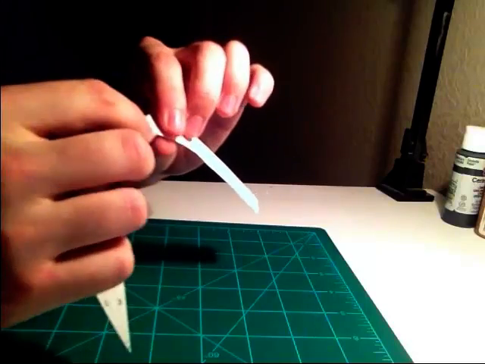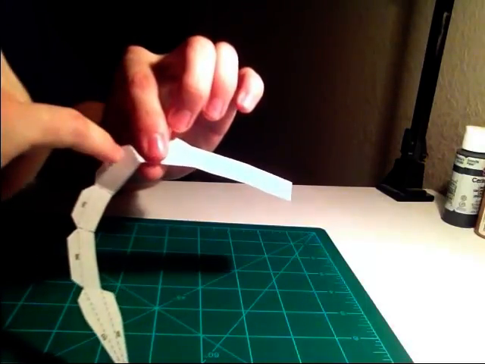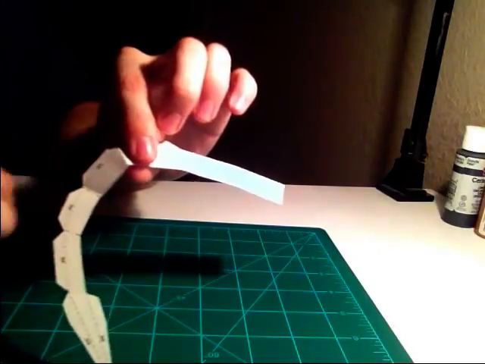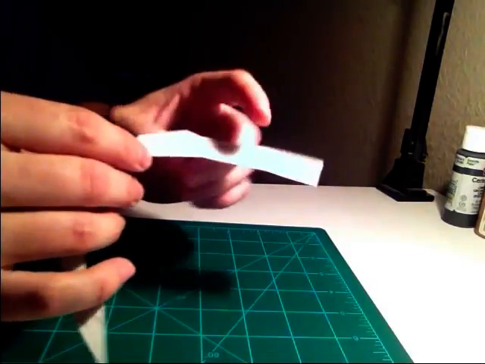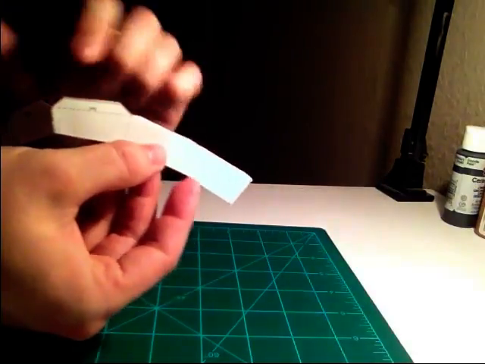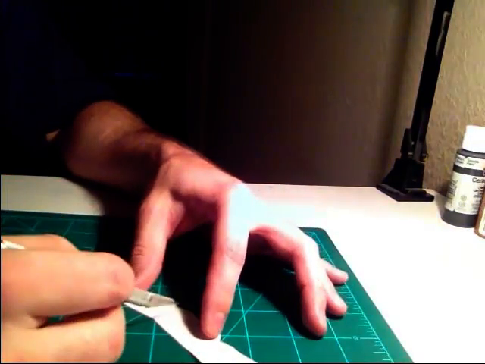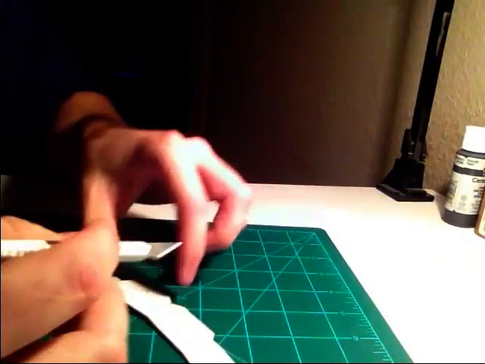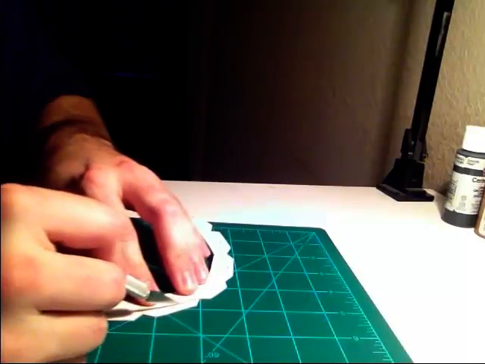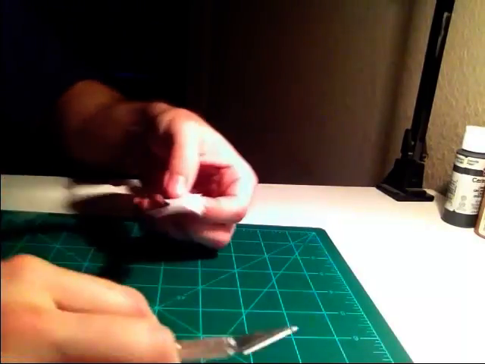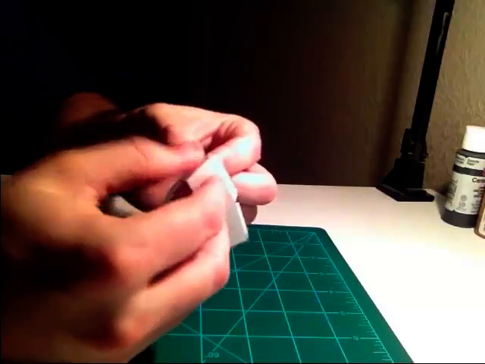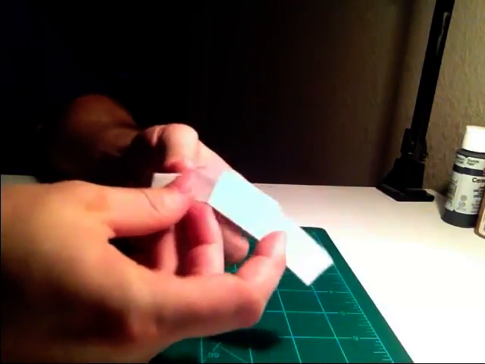You don't get a messy, smooth bend like it did here. You get a nice sharp edge. You do that on all the edges, like so, and you can see again, it's much easier to get a nice crease.